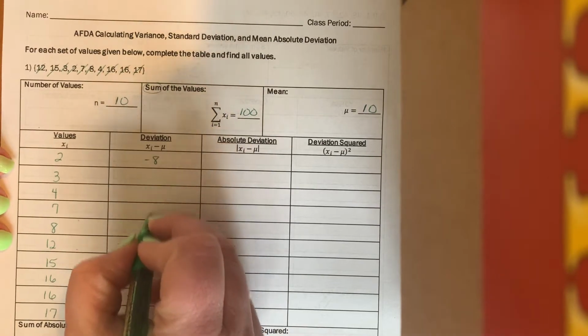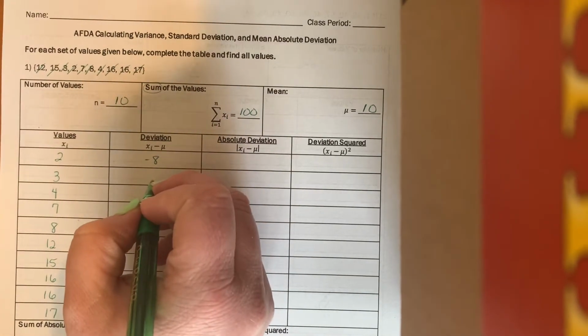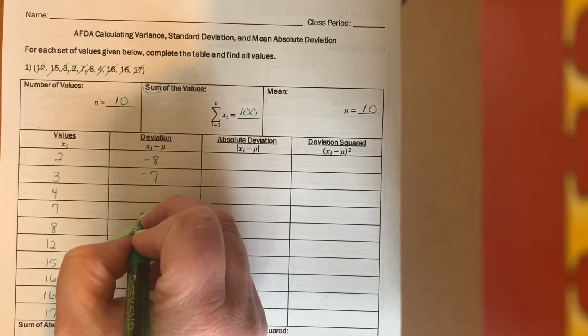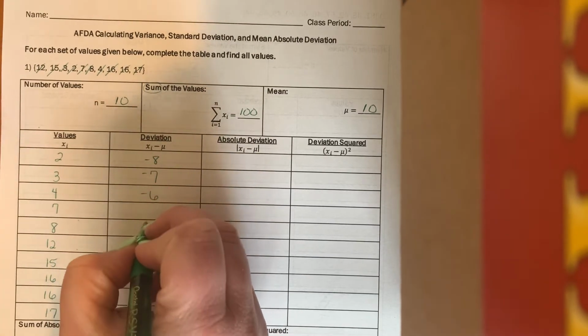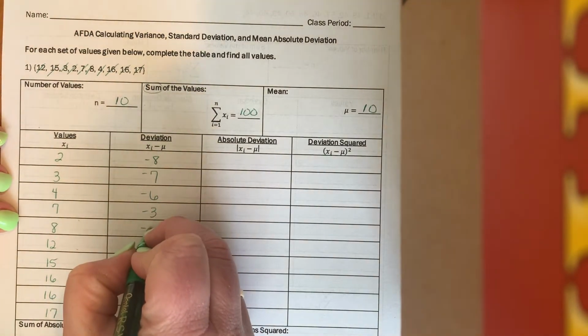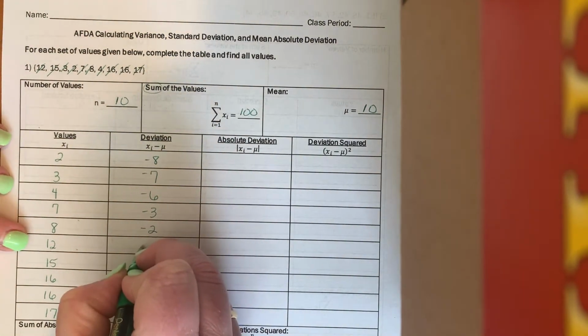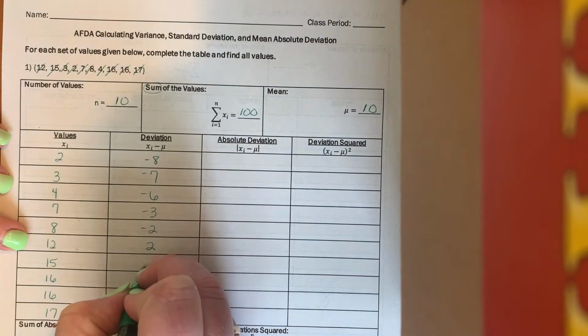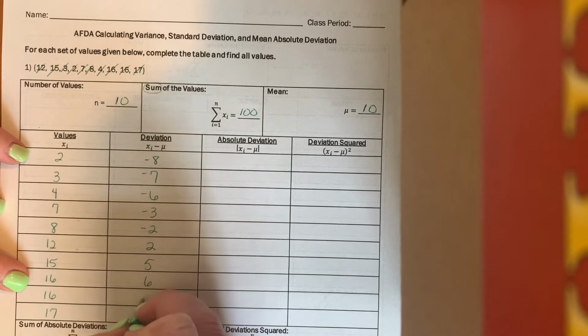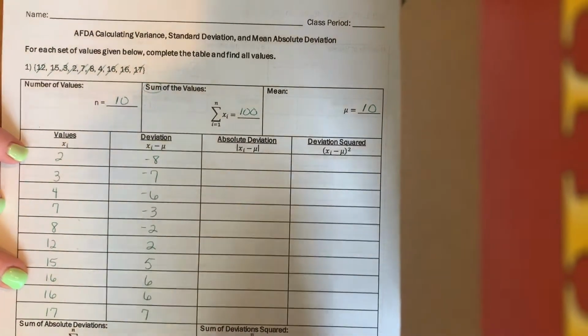You're going to do that for every single one of these. So 3 minus 10, -7. 4 minus 10, -6. 7 minus 10, -3. 8 minus 10, -2. 12 minus 10, +2. 15 minus 10, +5. Then 6, 6, and 7.